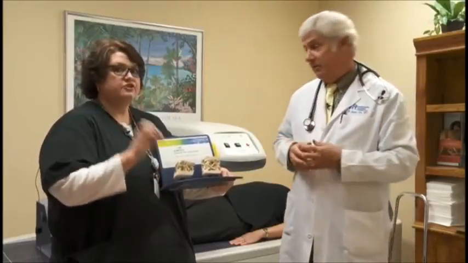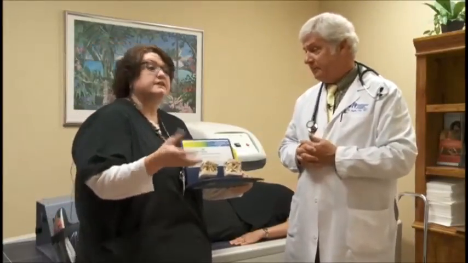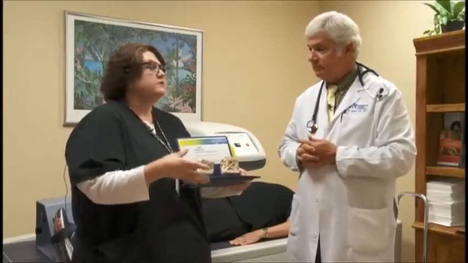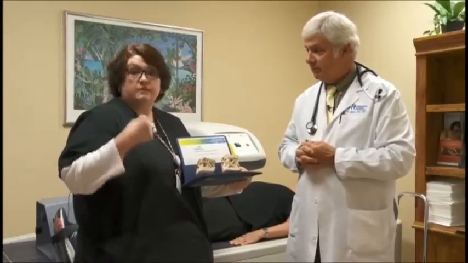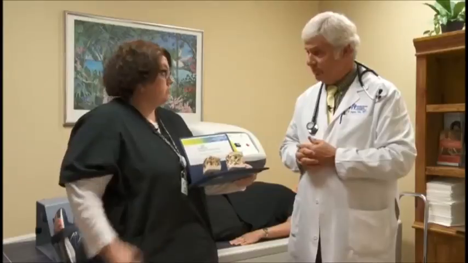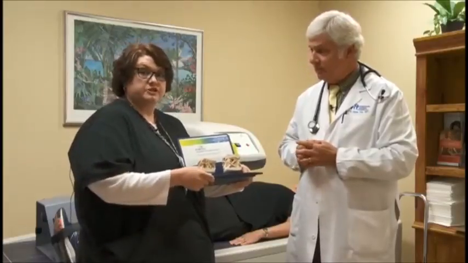Yep. You want to make sure you're taking vitamin D with your calcium, because that helps your body to absorb the calcium better. With the weight bearing, we recommend walking with hand weights. That's going to strengthen your back and your legs as you walk. So we recommend that for our patients.